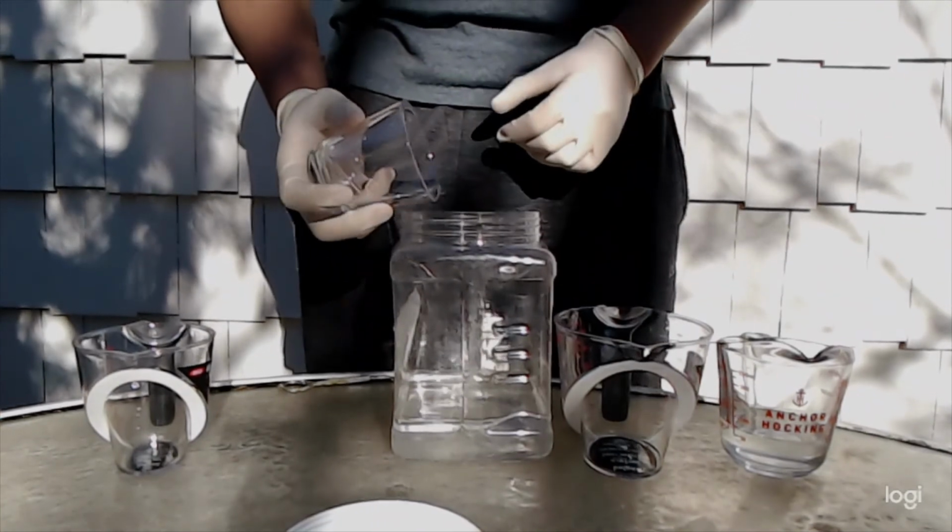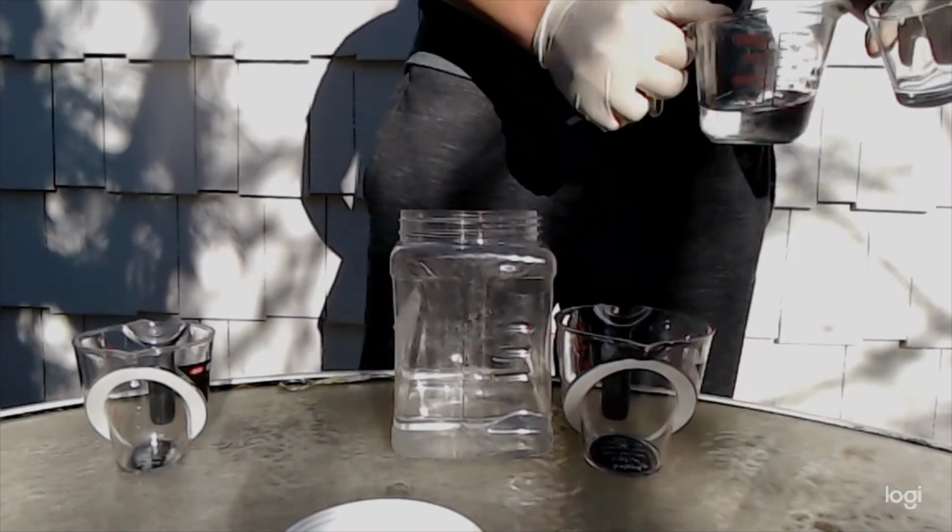And I'm going to try and use the water to rinse out the remaining glycerol.